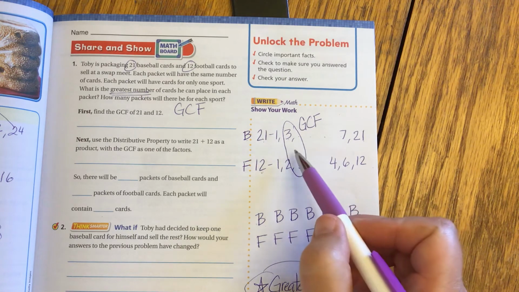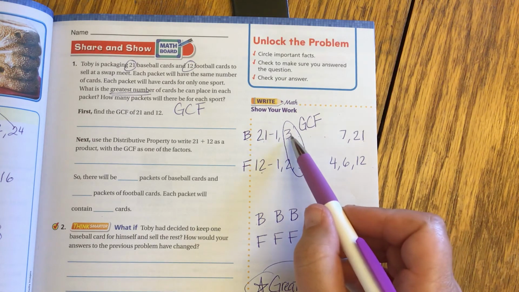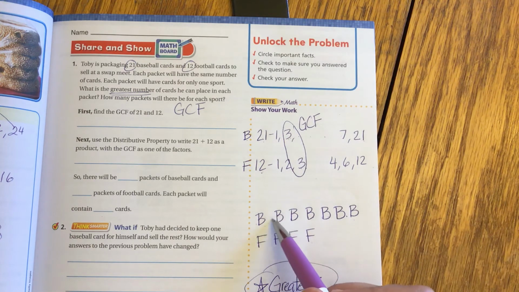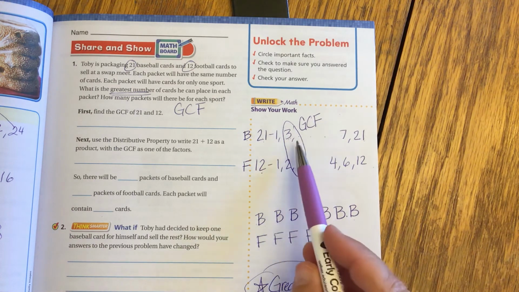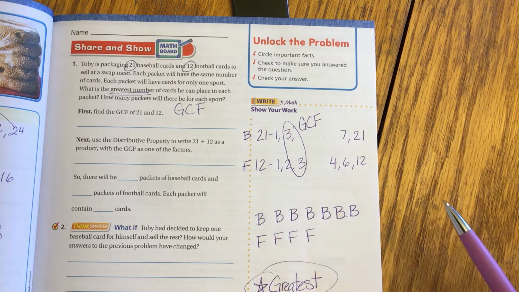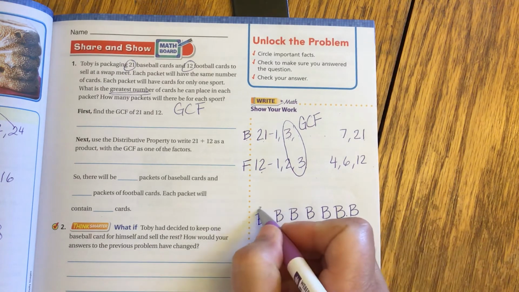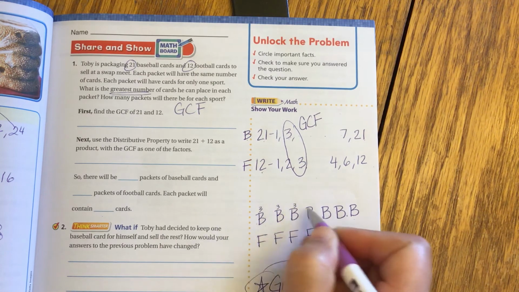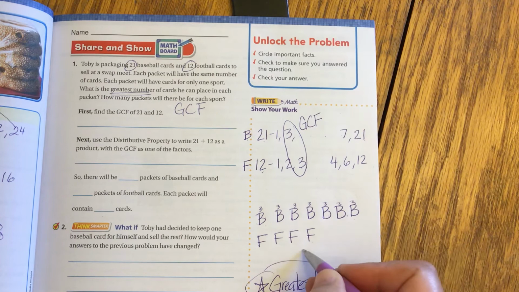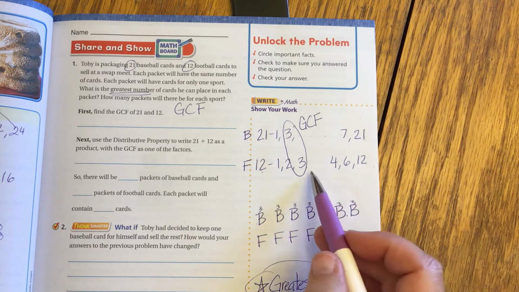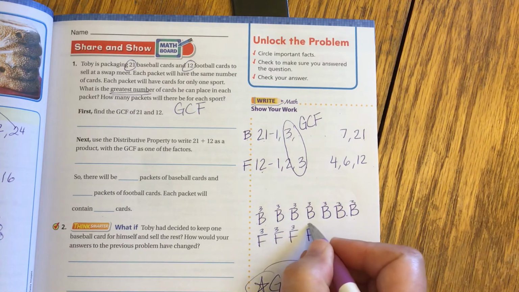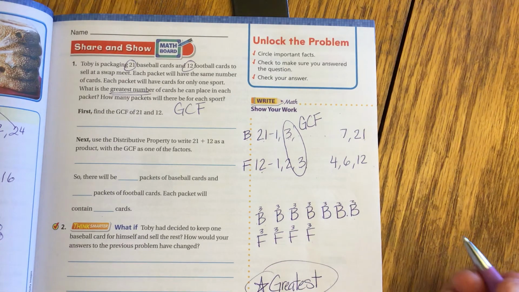So they're going to put the baseball and the football cards in groups of 3, and there's going to be 7 groups. 1, 2, 3, 4, 5, 6, 7 groups. So each of these is going to have 3 baseball cards in all of these little packets. And then the football cards, they're going to be 3 in each of these, and there's going to be 4 packets of the football cards.